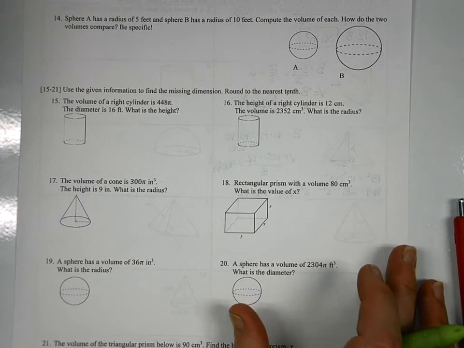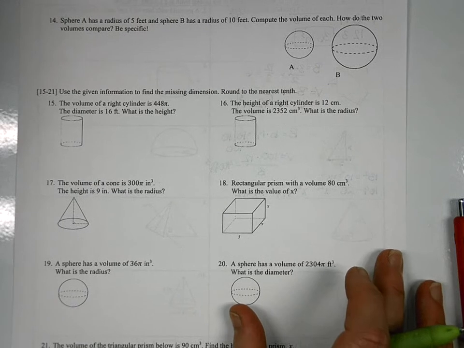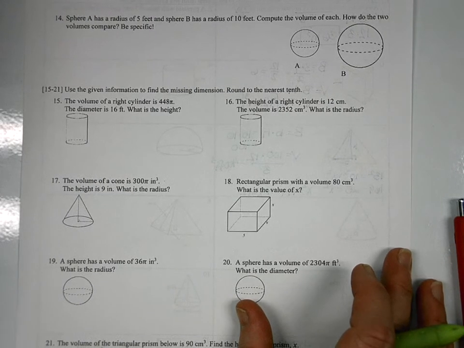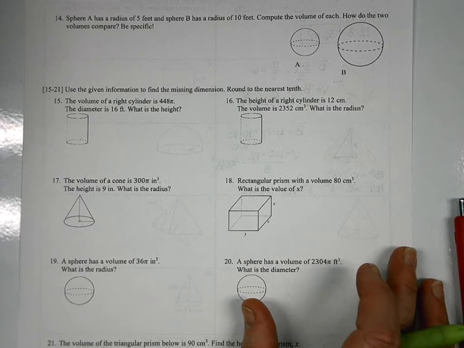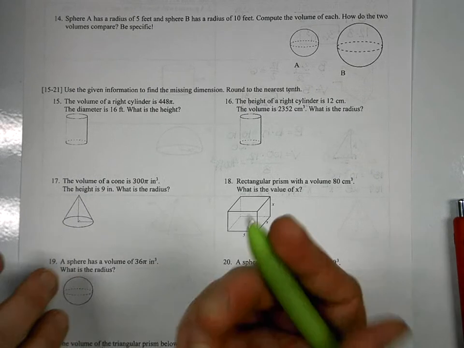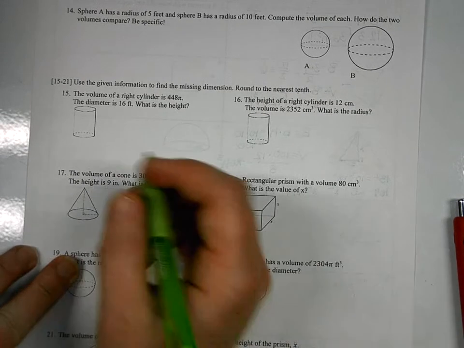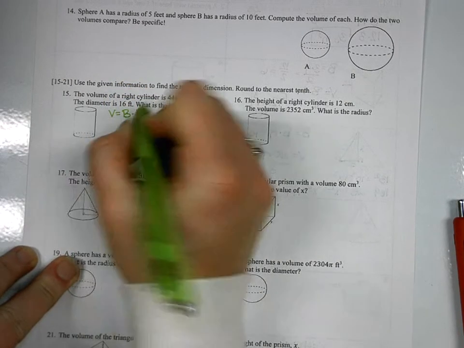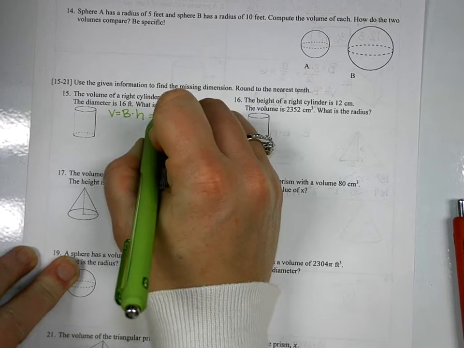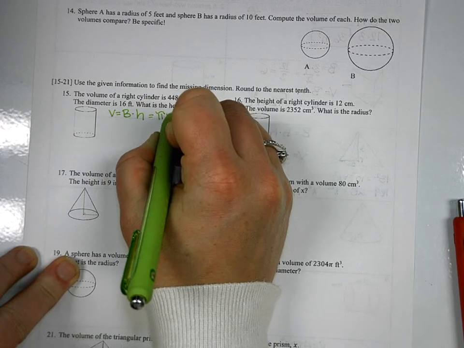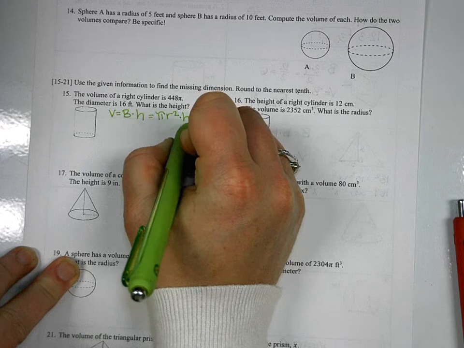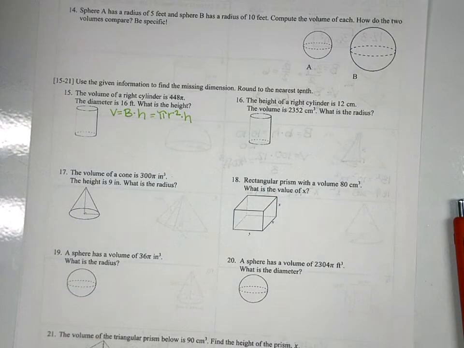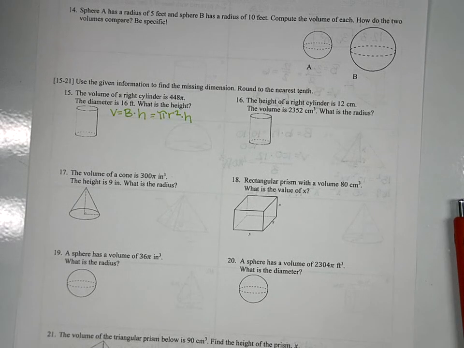And then you guys will have some time to work on the rest of this side if you haven't started already. So if we look at 15, what shape do we have? A cylinder. So that's big B times h. More specifically, our big B is pi r squared. So if I plug in the formula from the area of my base, I'm going to be using this formula. Volume equals pi r squared times h.